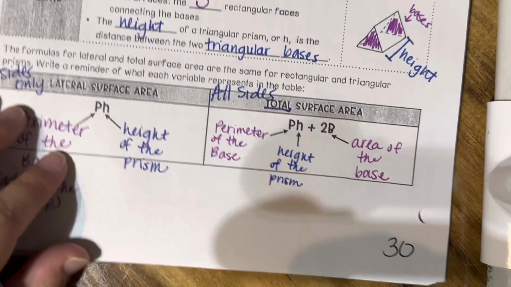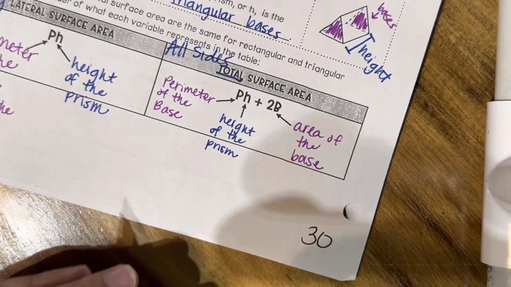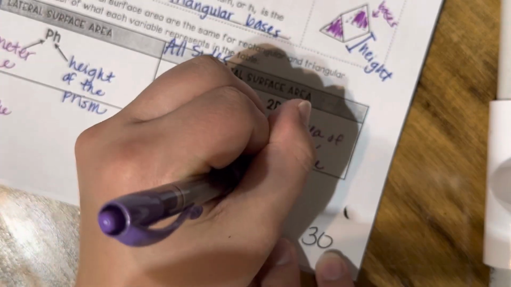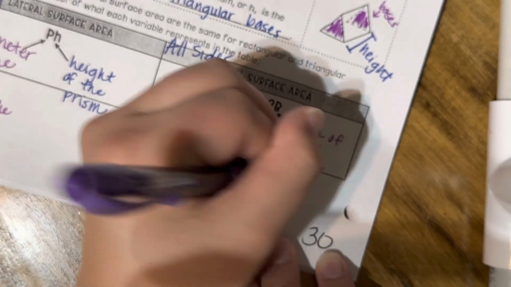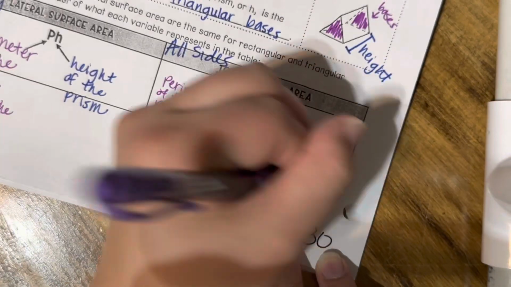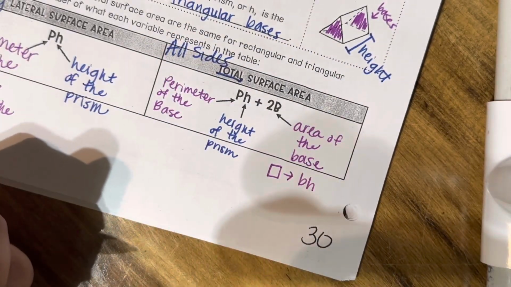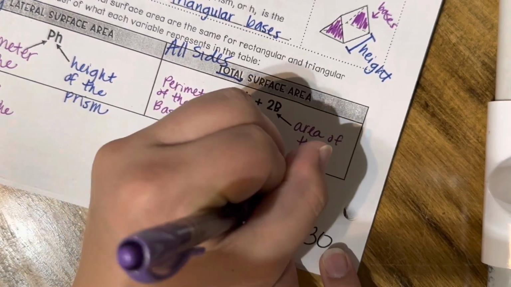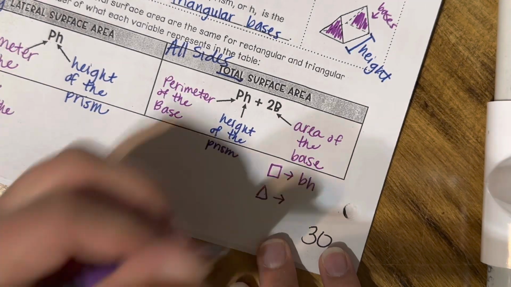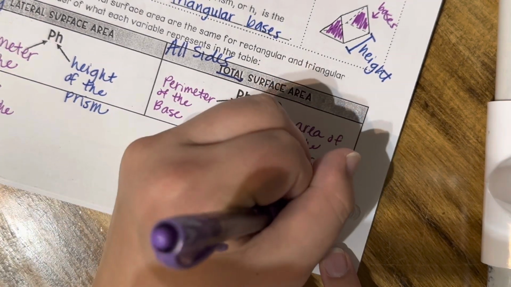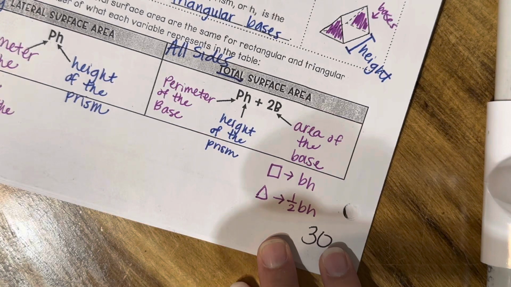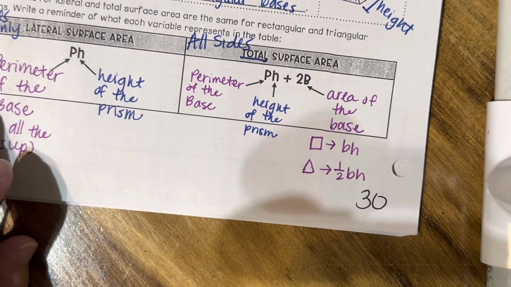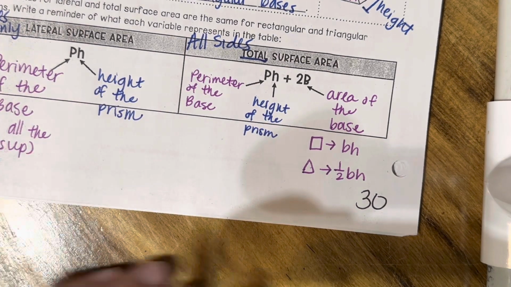Now, what formula we plug in for big B is determined on whether or not it's a triangular prism or a rectangular prism. Let's say it's a rectangular prism. So I would use the formula base times height, or you might say length times width. If it's a triangle, I'm going to use the formula 1/2 base times height of that triangle. So big B, what formula you use is determined by what shape the base is.